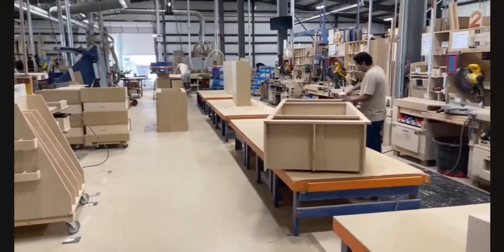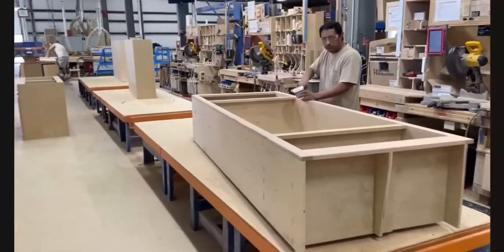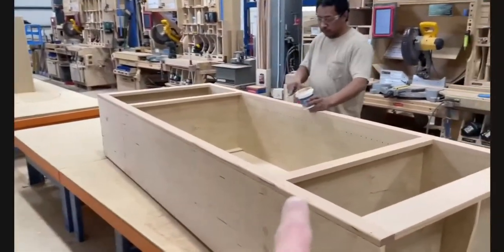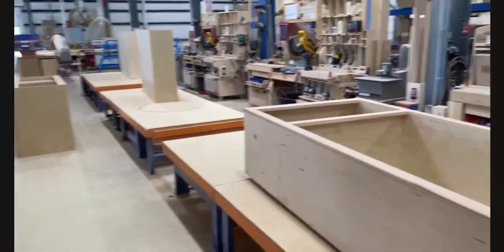All right, next station. So frames go on right here. That's what he's putting on right here. Oh, frames go on here. Yep. Sorry, it just comes across the aisle.